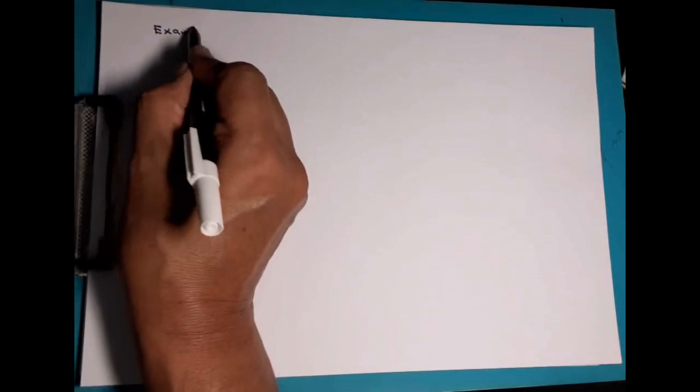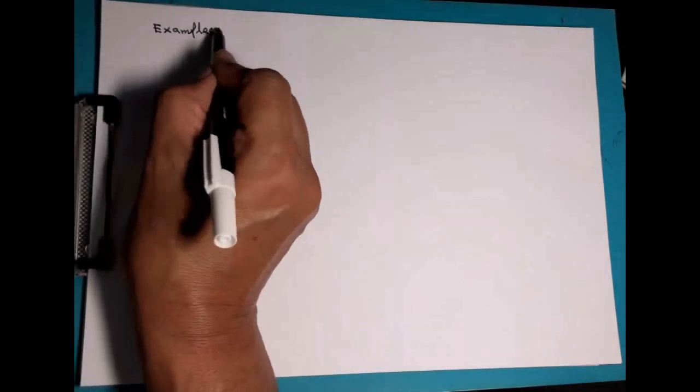Now let's come to a few examples. We have discussed quite a lot of examples in our previous session. Now let's discuss a few more examples, and you are very familiar with these.